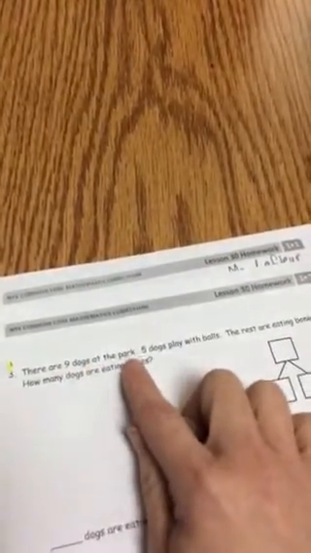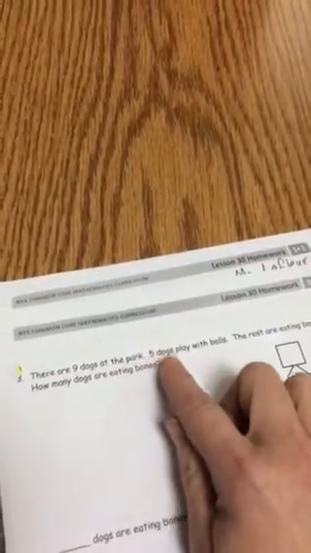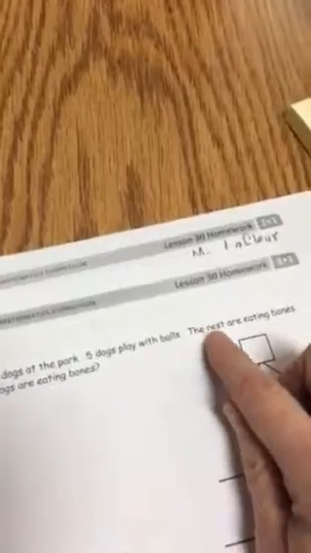So, let's look at number 3. I'm going to read it. There are 9 dogs at the park. 5 dogs play with balls. The rest are eating bones. How many dogs are eating bones?